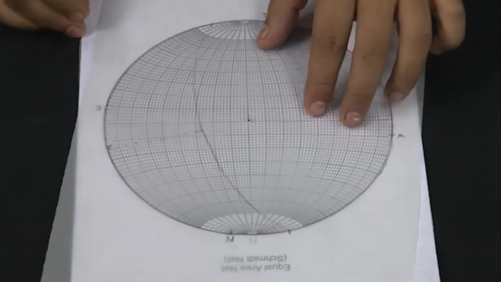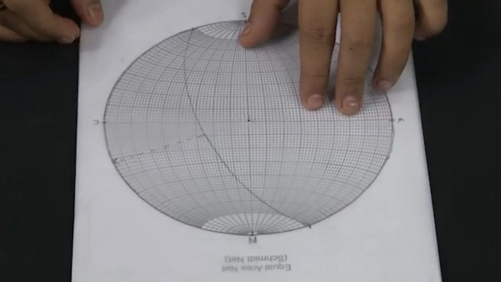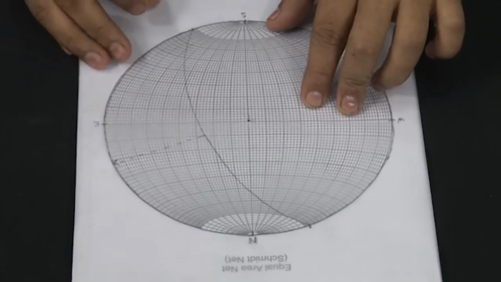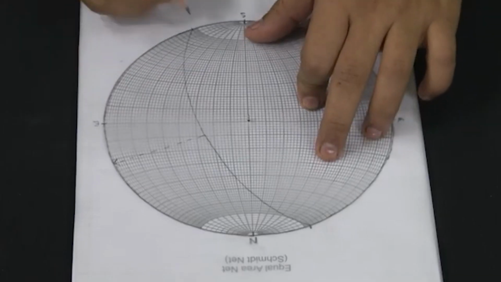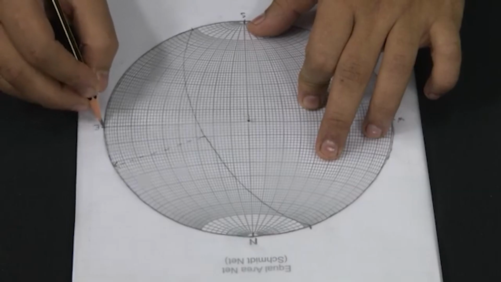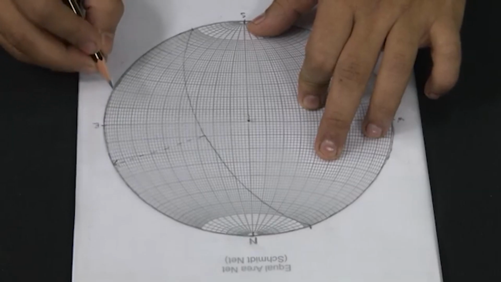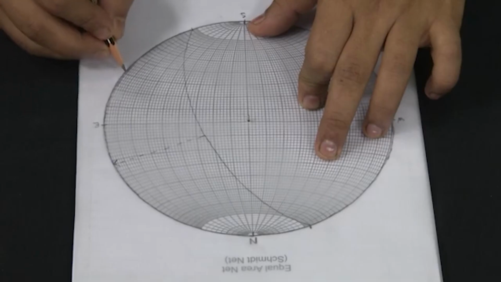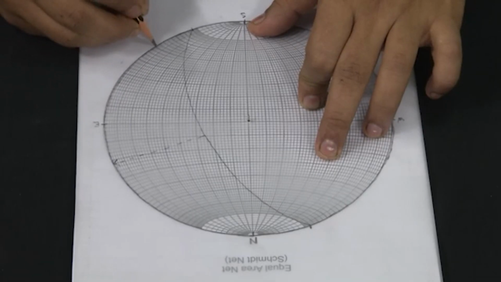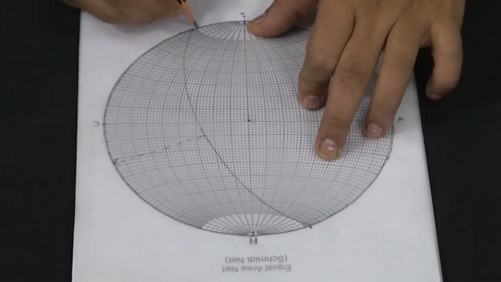So now we will again rotate and bring it to coincide with the north, and we see that the strike is around, if this is 90 degree, this is 100, 110, 120, 130, 140, 150, 160.